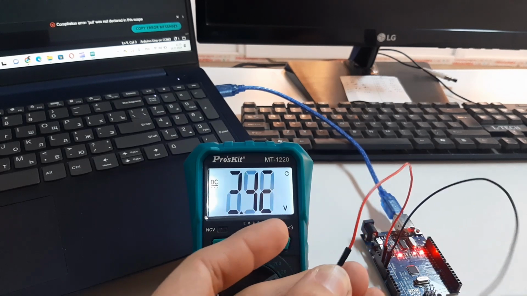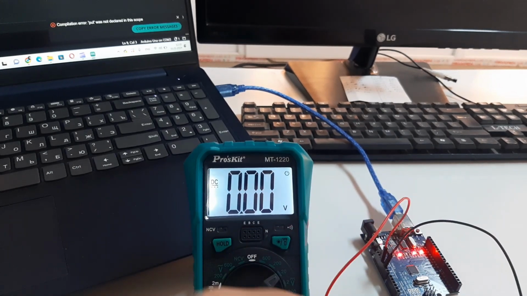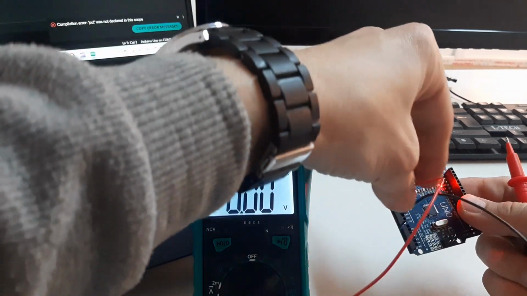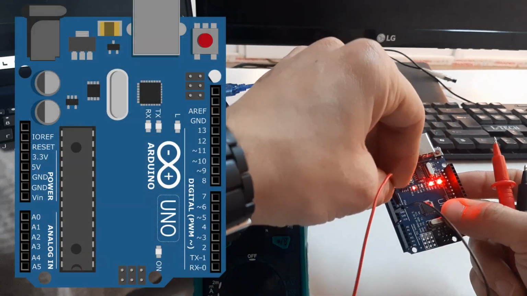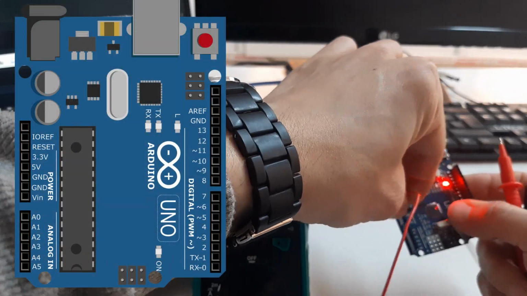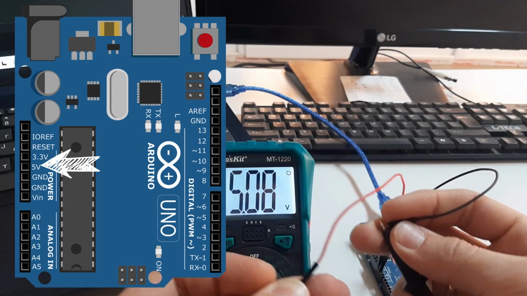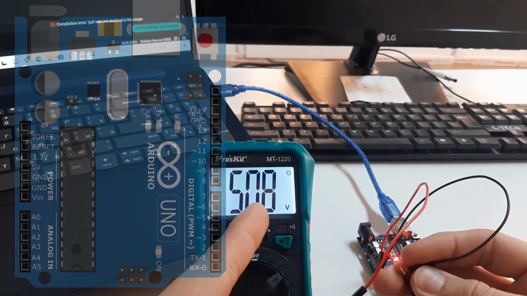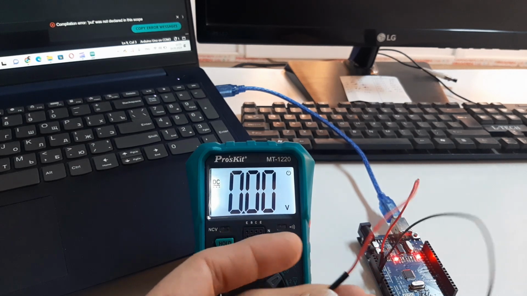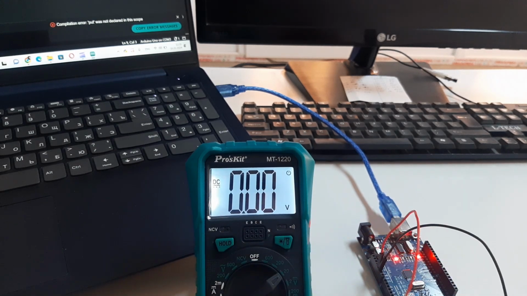I would like to remind you that we did not install any code on Arduino. Now let's check the 5 volt pin. I just plugged the red wire into the pin that says 5 volts. There are 5 volts here, which means that we can feed some sensors, modules, motors, etc. that we will use with Arduino directly from these pins.